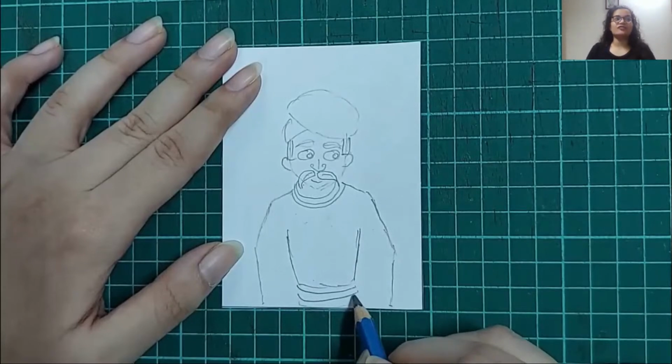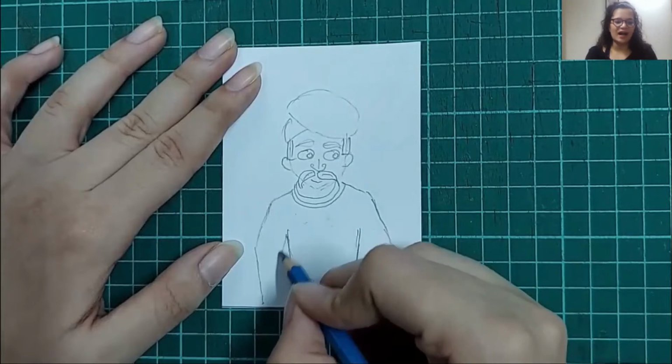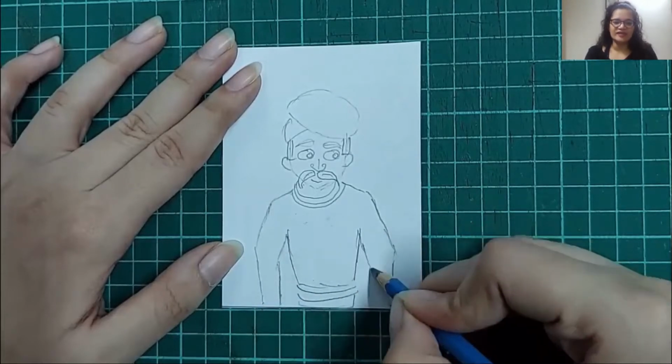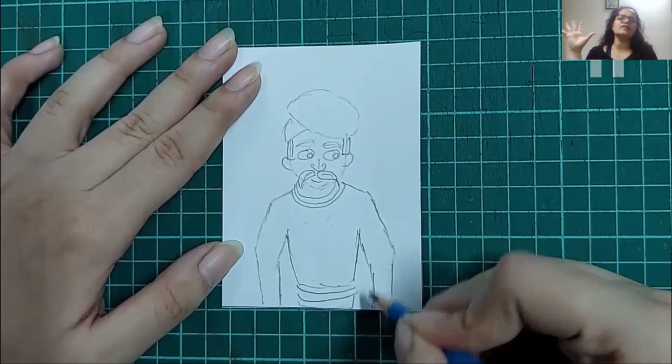Sometimes they used to tie a cloth around their waist. So this is that cloth, which will be matching his stole. Yes, after you're done with that, complete the arms. Just lines, no fingers, because he's not a character which is there in every story. So we don't do that.